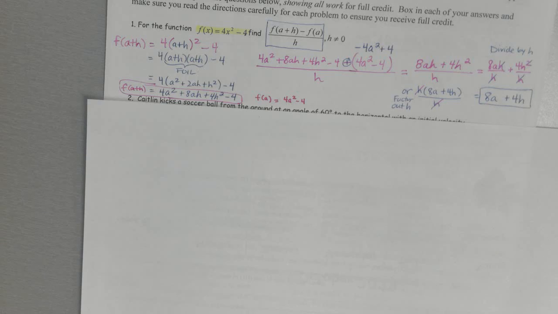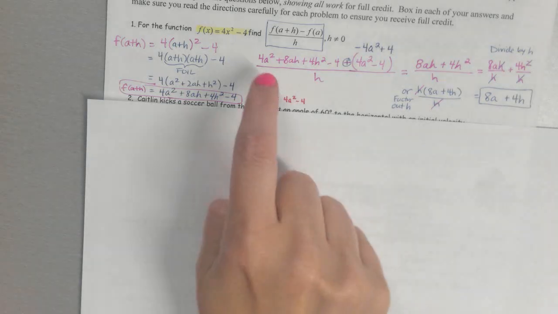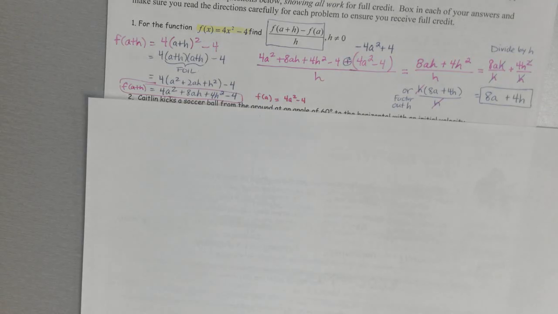Questions for me on number 1? So number 1 is on the no calculator section. So you did a good job. This is on the no calculator section, so this will be on the part for tomorrow, okay? All right.